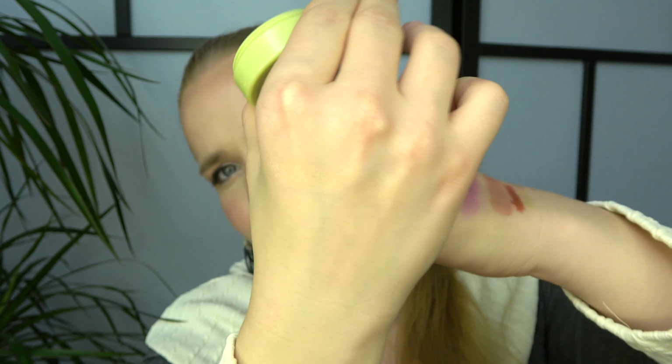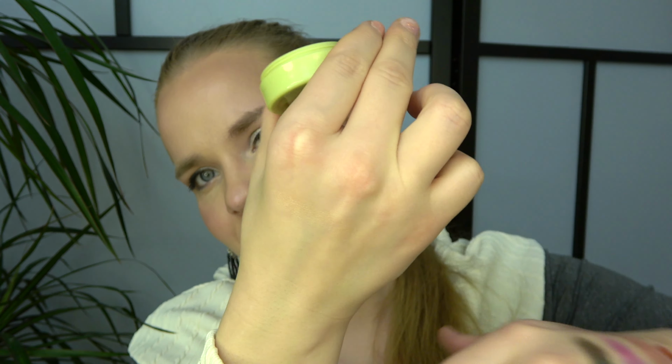Oh, how am I going to do this? Okay, so I'm going to swatch it on my other hand. I think that's the best. So you can definitely see, maybe not you, but I can see. Can you even see that? I can see it. I can use it as a blush topper.